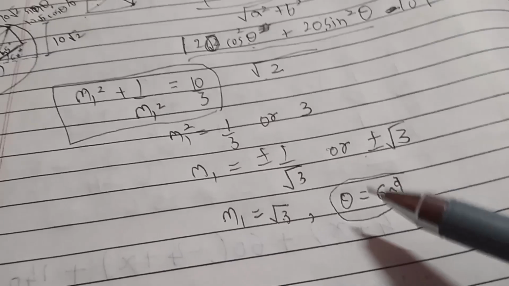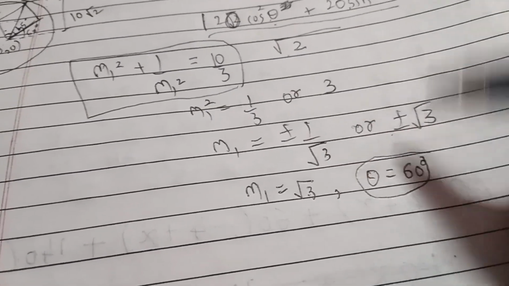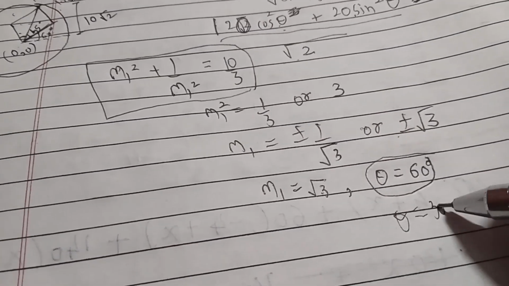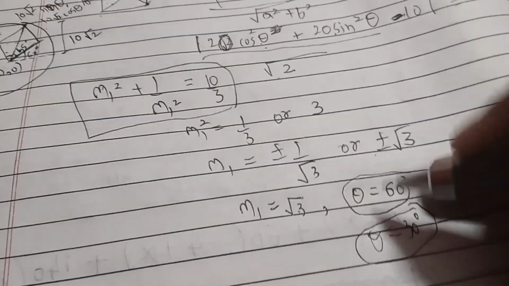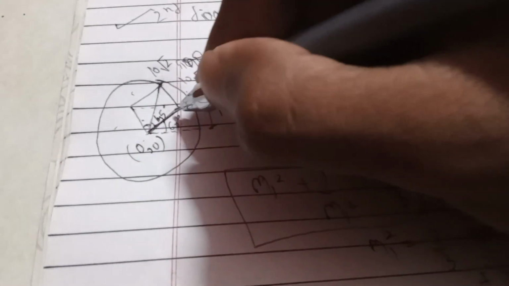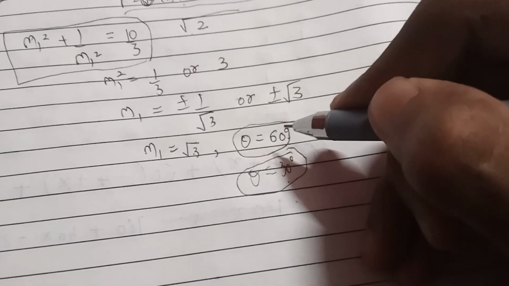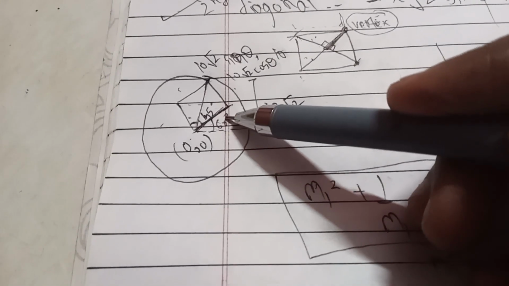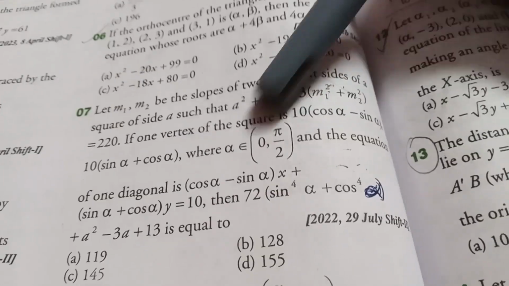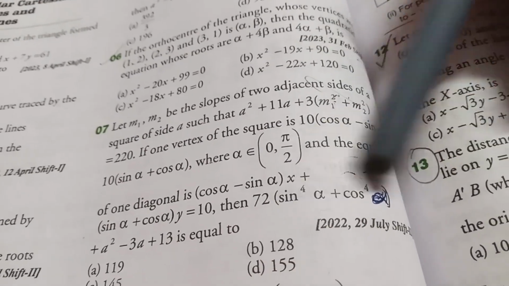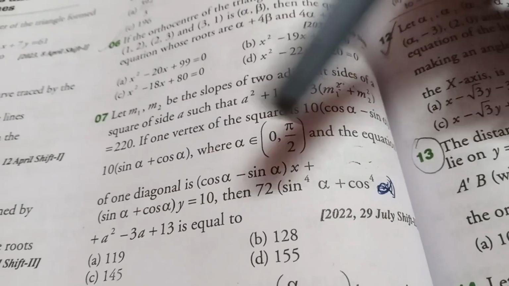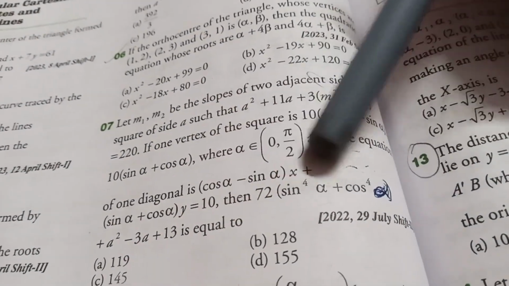In another case, if you take m1 equal to 1 by root 3, then you would be getting theta equal to 30 degree. So this slope can be just 30 degree or 60 degree. Note that in question here alpha is 0 to pi by 2. So only possible values are values for alpha. This is alpha. Alpha can be either 60 or 30. Now put the value of alpha, say 30 or 60 degree, anything, and value of a as 10, you will get your final answer.